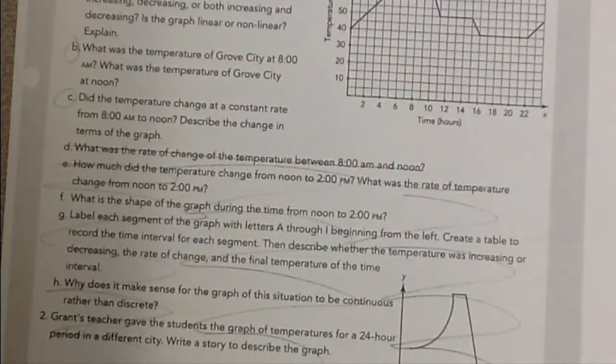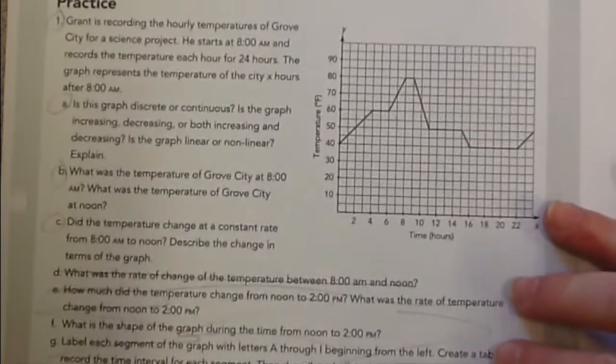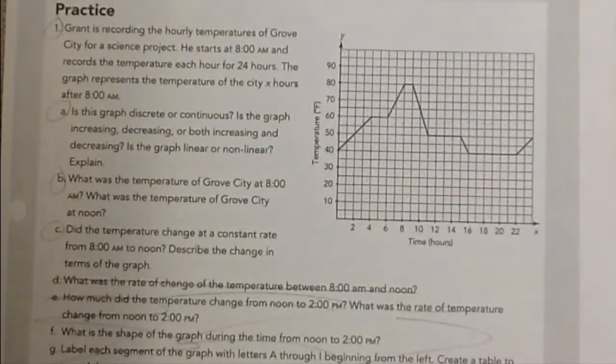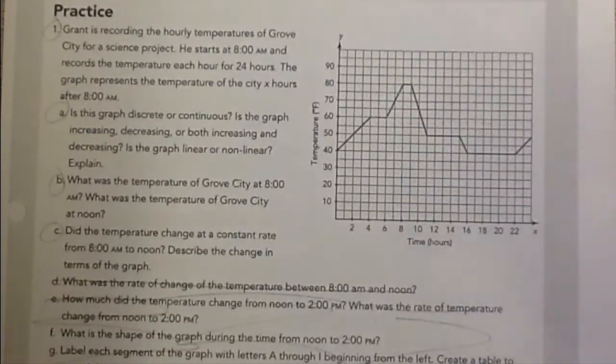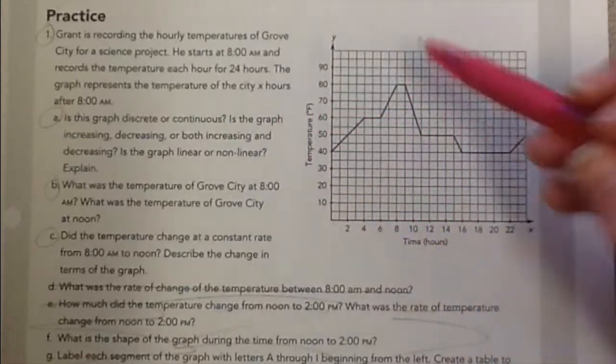And then for Lesson 2, you're doing M2-203, and we're actually just doing number 1, A through C only. Number 1 says, Grant is recording the hourly temperatures of Grove City for a science project. He starts at 8 a.m. and records the temperatures each hour for 24 hours. The graph represents the temperatures after 8 a.m. So we have 8 a.m. and on. Is this graph discrete or continuous?